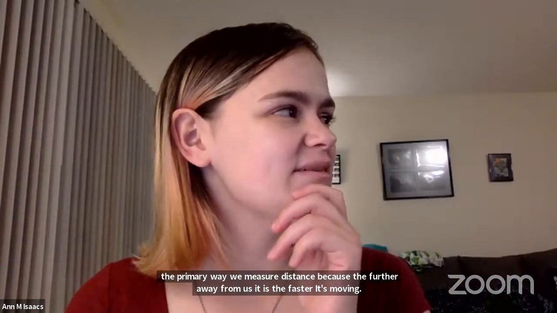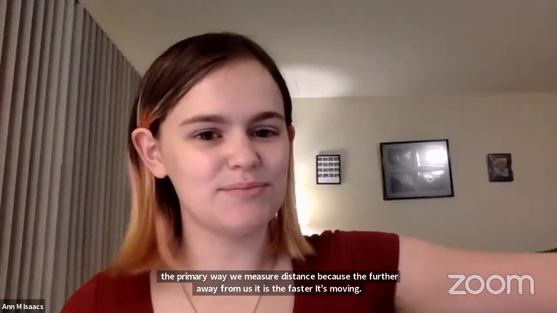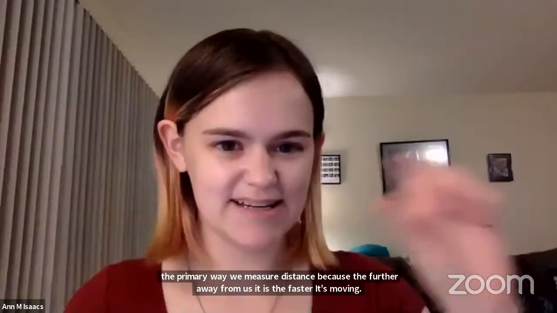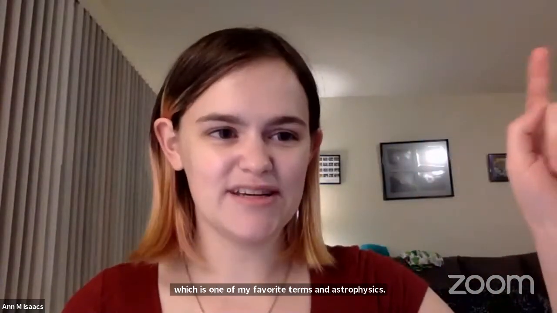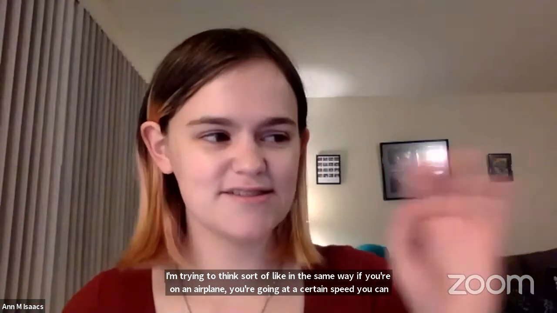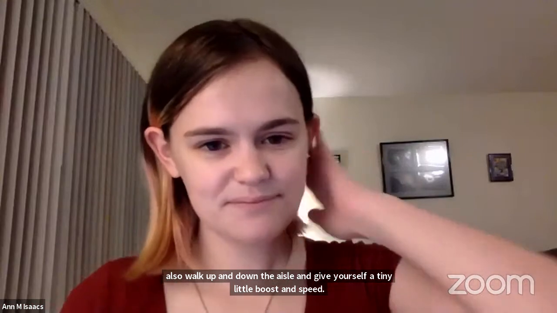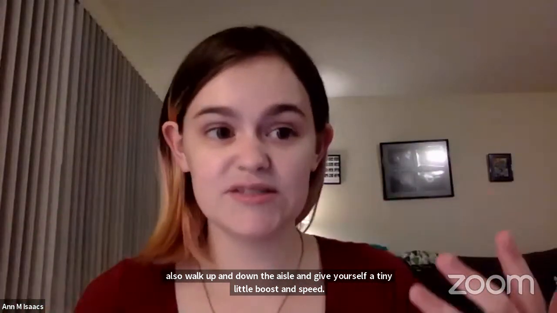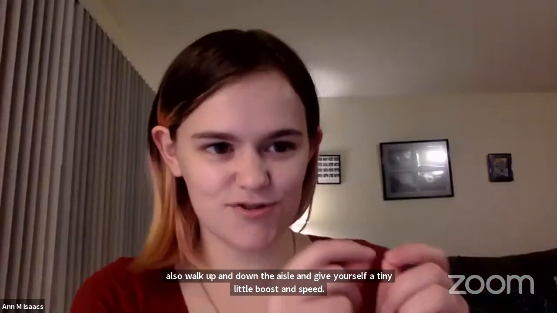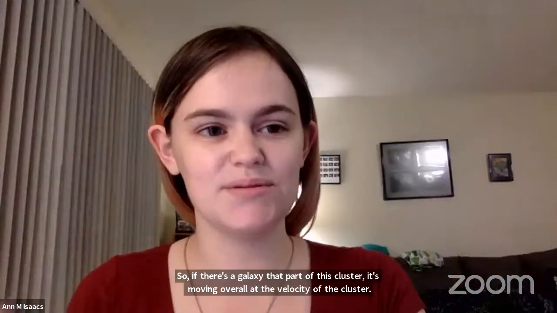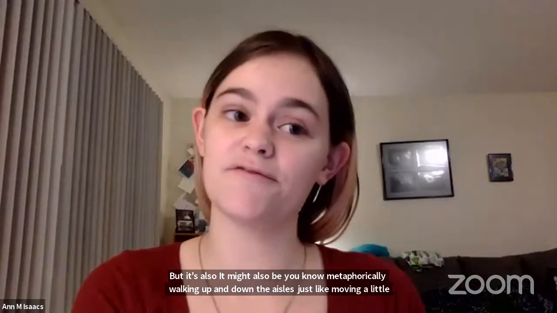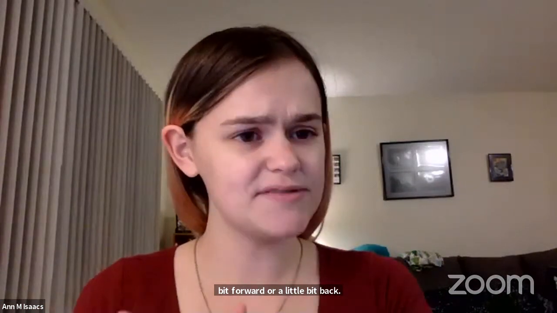I'm trying to think, sort of like in the same way, if you're on an airplane, you're going at a certain speed, but you can also walk up and down the aisle and give yourself a tiny little boost in speed. So if there's a galaxy that's part of this cluster, it's moving overall at the velocity of the cluster, but it might also be, metaphorically, walking up and down the aisle, so just moving a little bit forward or a little bit back. And that'll affect what velocity we think it's moving at, which means that when we take that individual galaxy's velocity and use that to calculate the distance, we might perceive it as actually being a little closer or a little further than it actually is. I hope that helps. Tell me if it doesn't.